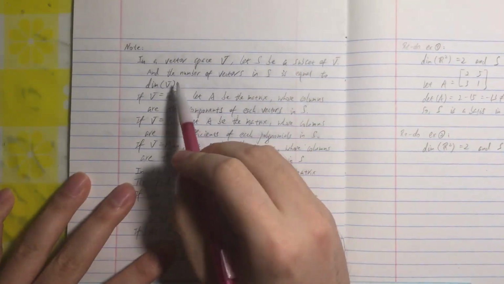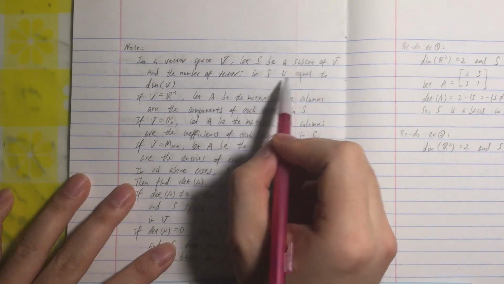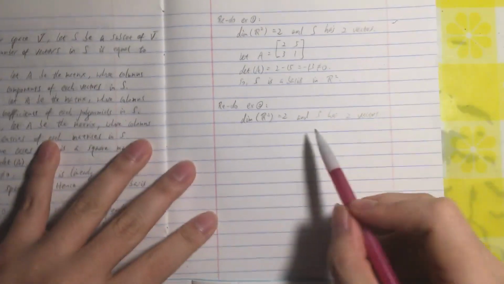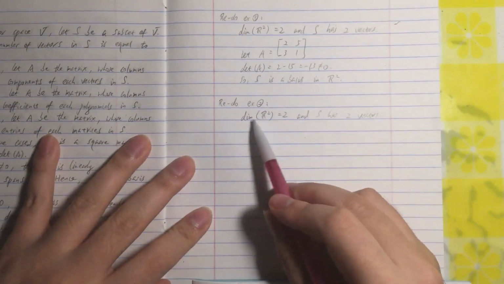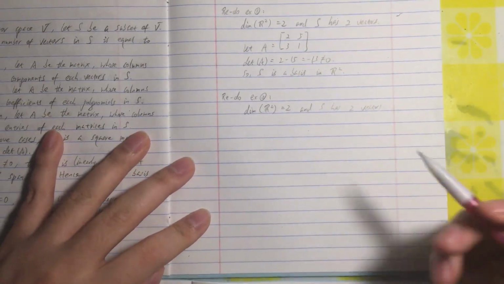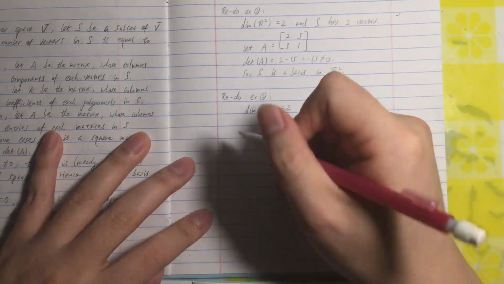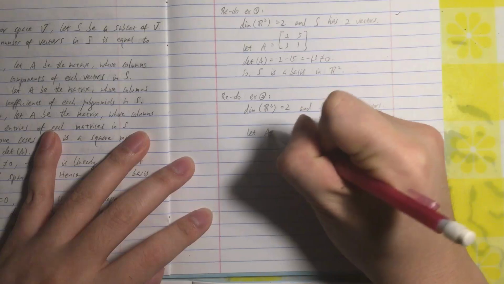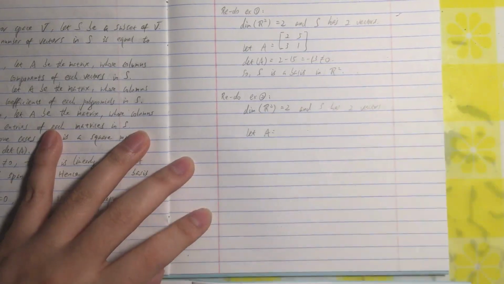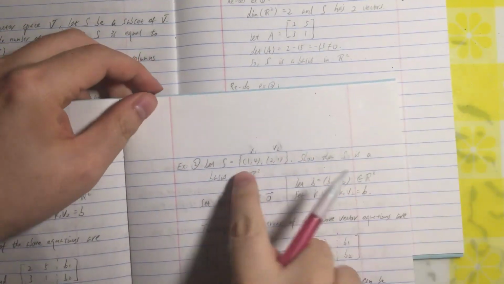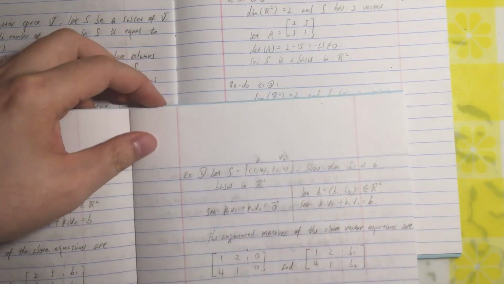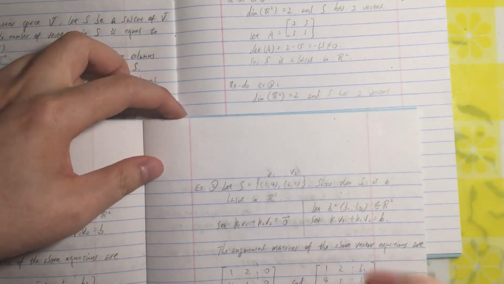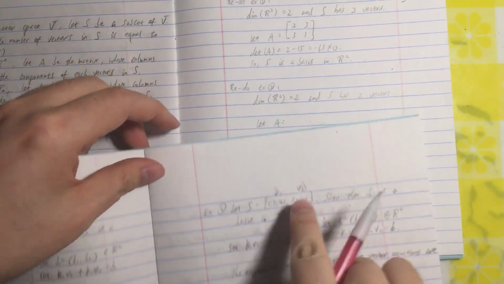That's the case where the number of vectors in S is equal to the dimension of V, the number of vectors in S equal to the dimension of R2. In this case, find matrix A. A is a matrix whose columns are the components of each vector in S.